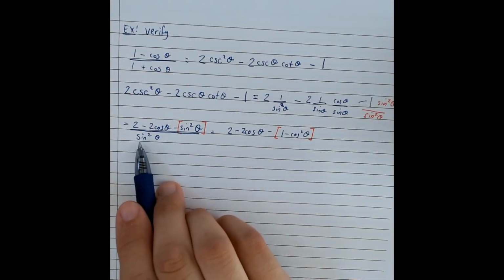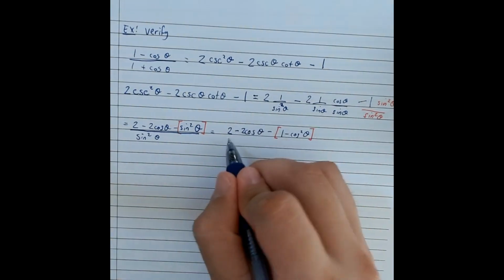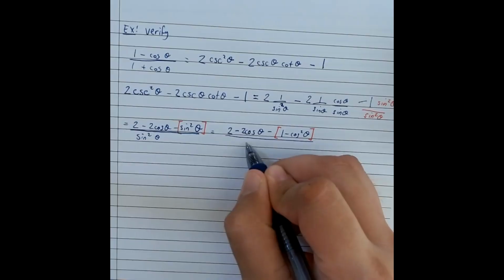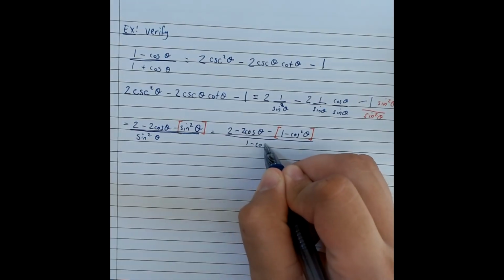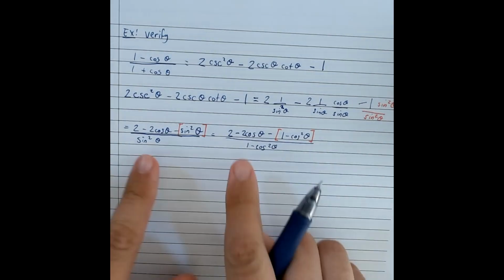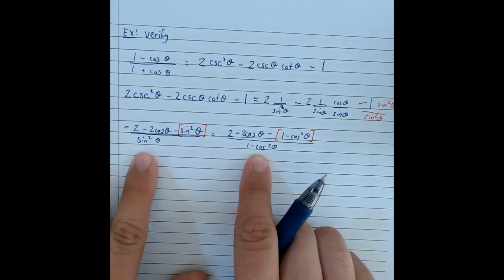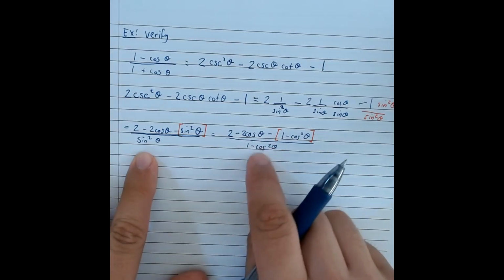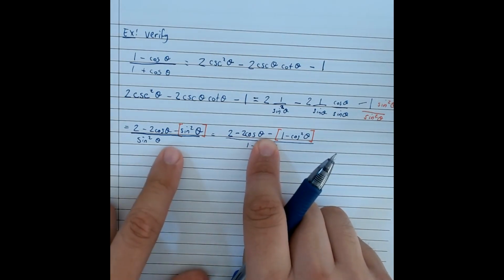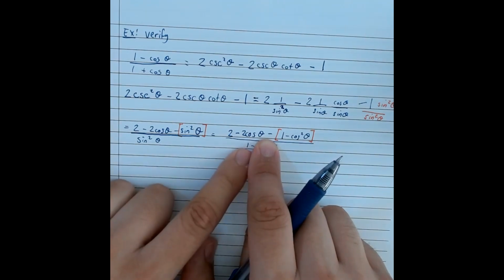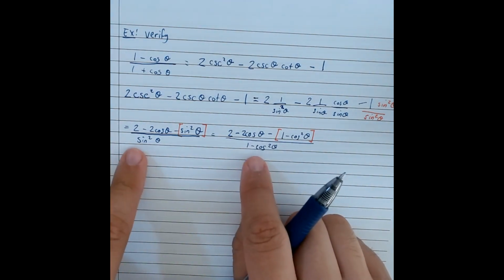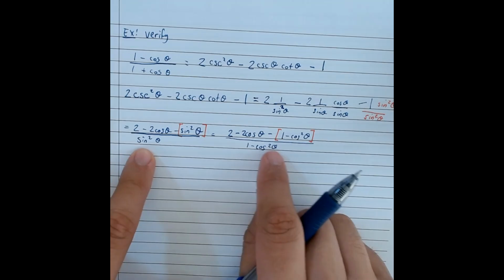Same thing over here. Sine squared of theta can be written as 1 minus cosine squared of theta. If you don't believe that, add cosine squared to both sides. That would make that go away, and I would have sine squared of theta plus cosine squared of theta, which we know is equal to 1. So yeah, sine squared of theta is equal to 1 minus cosine squared of theta.